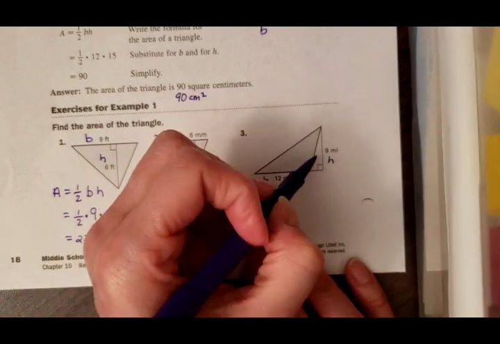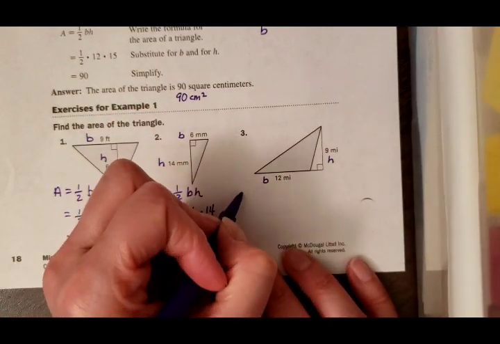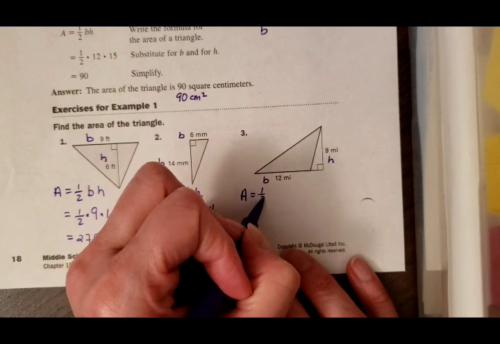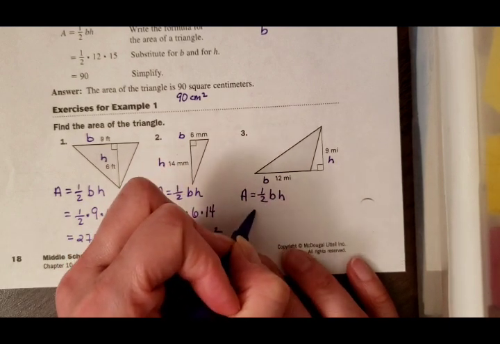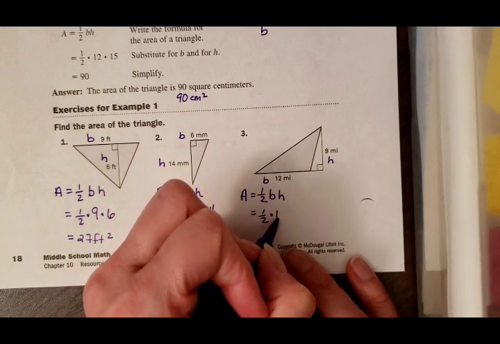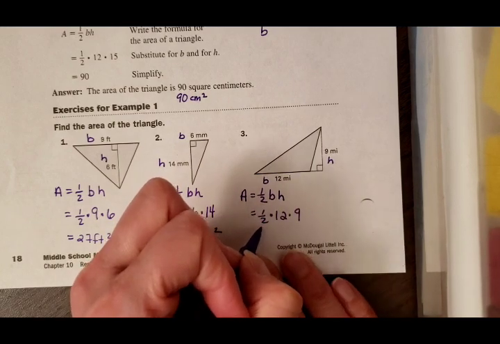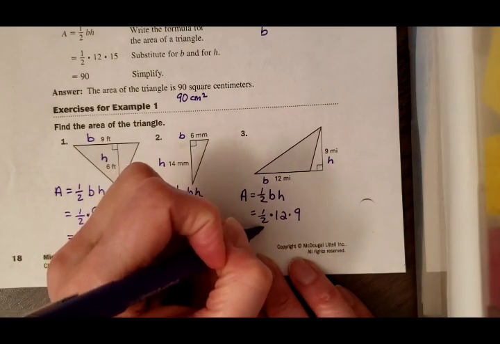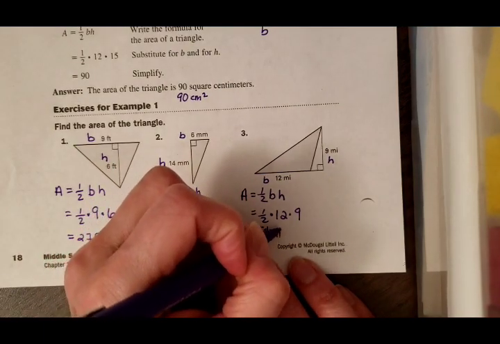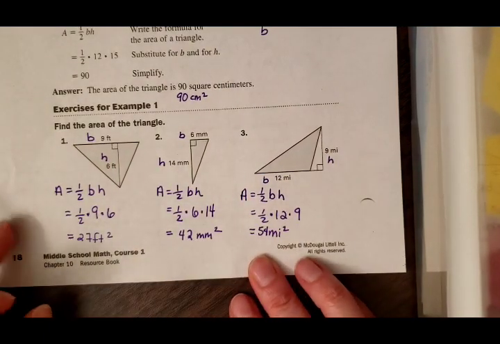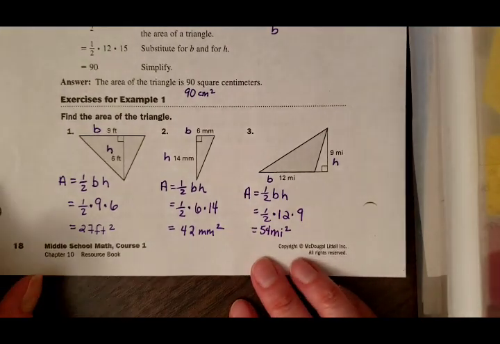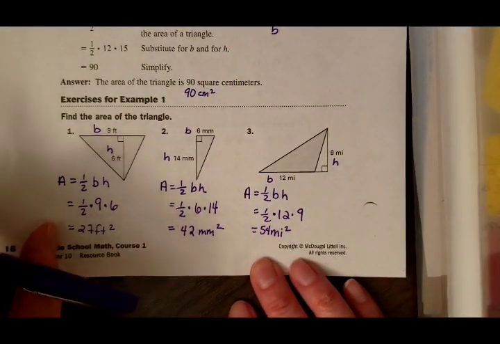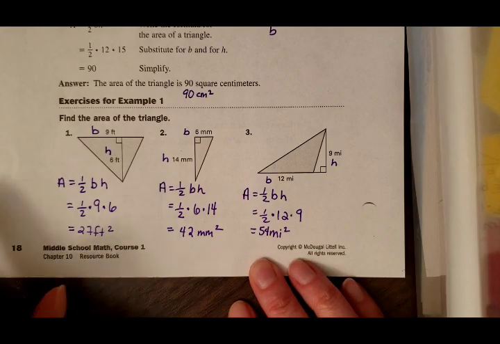Notice our height's outside the triangle, that's okay. Area equals 1/2 base times height. So we got 1/2 times my base of 12 times my height of 9. What's half of 12? 6. 6 times 9 is 54 miles squared. All right. So that's finding area of the triangle. Remember, your base and your height have to form a right angle.